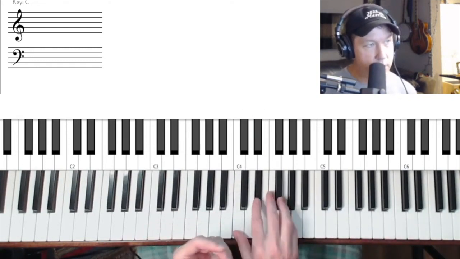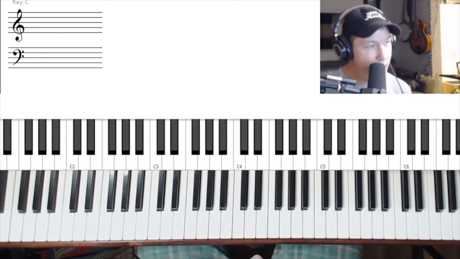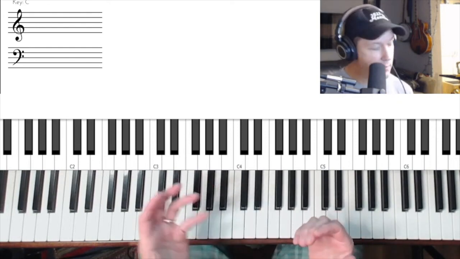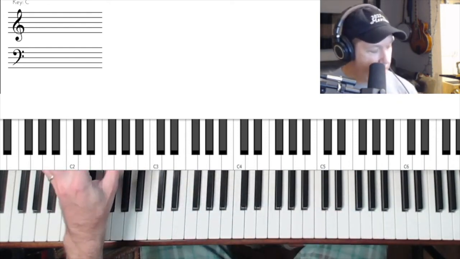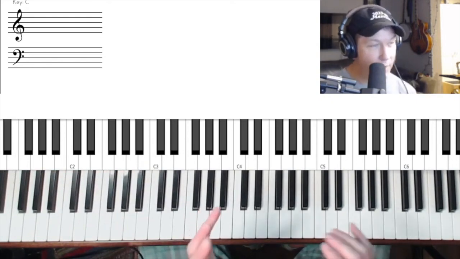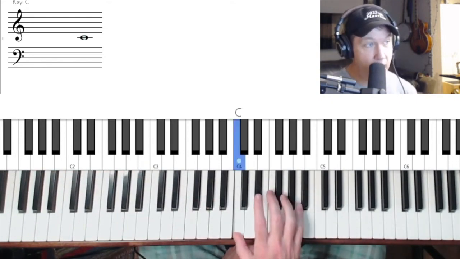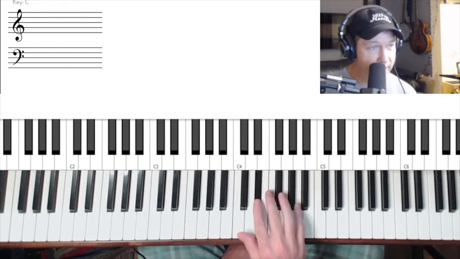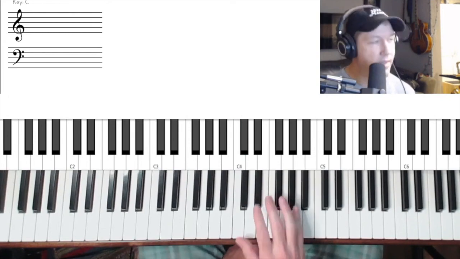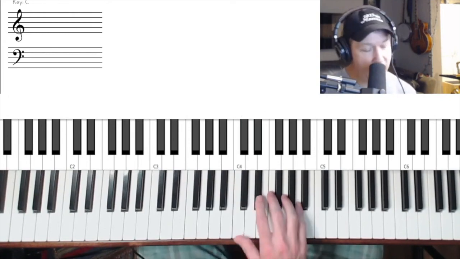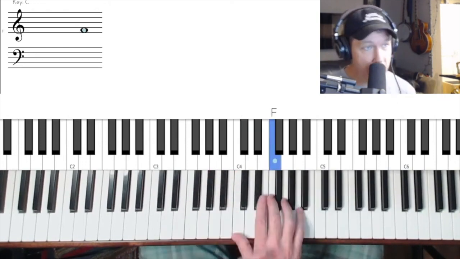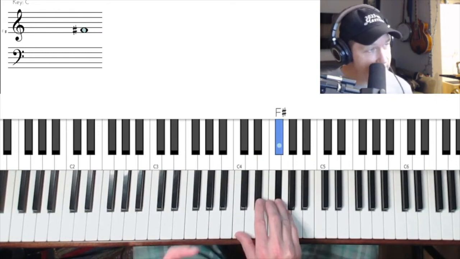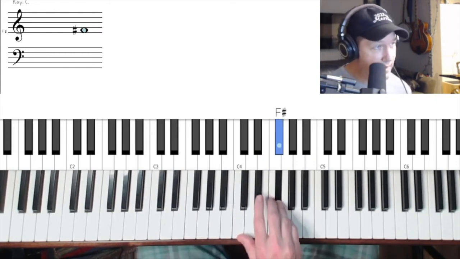I'm showing you the notes and some patterns, but you can not only learn them, you can make them your own by playing them however you want to. Even as a review of what we've already done, and we have so much more to learn: C up to E flat, up to F, F sharp, a little tension.